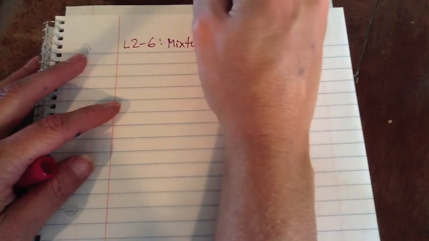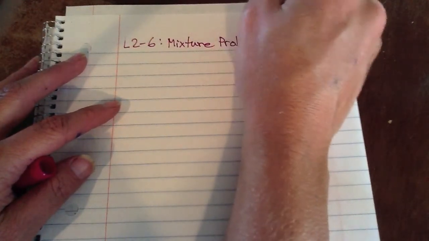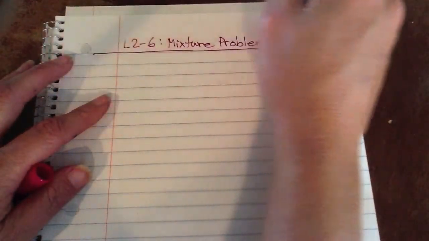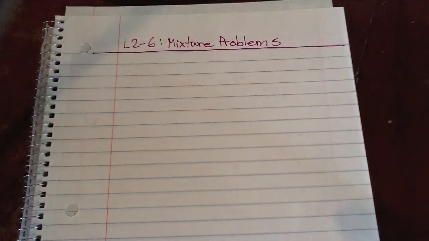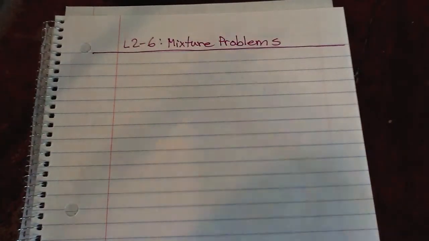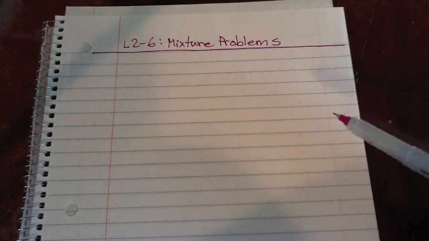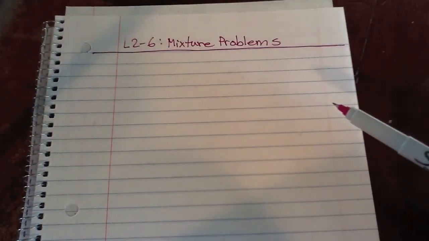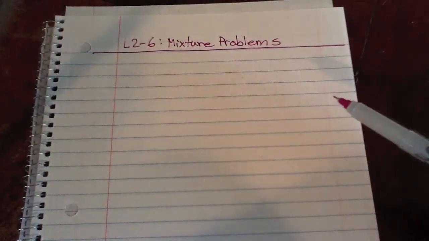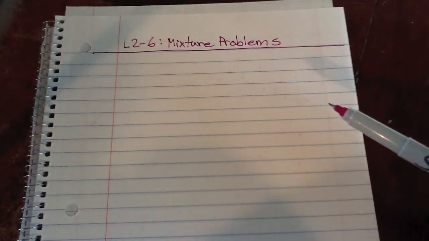Lesson 2.6 is called mixture problems. I'm going to teach you a very specific way to set these up to help you set up your equations correctly. You're going to actually use a chart, and you're going to need to memorize this chart. It's the same format for the different types of mixture problems you see. The only thing is sometimes the title changes and where you're filling in the information changes. But as you get used to these, using that chart will help you a lot.